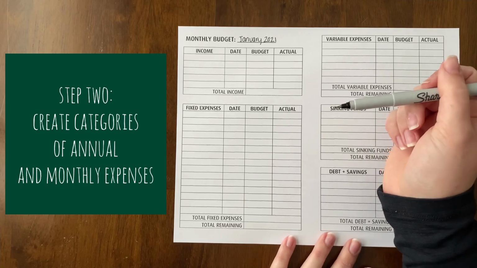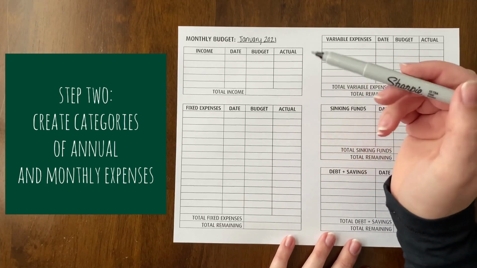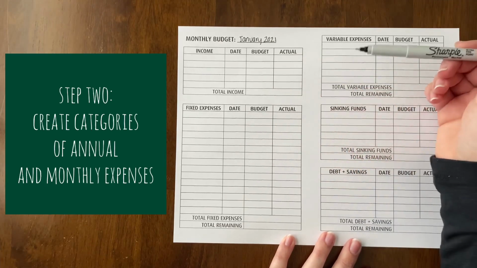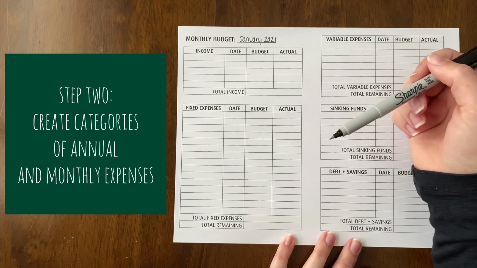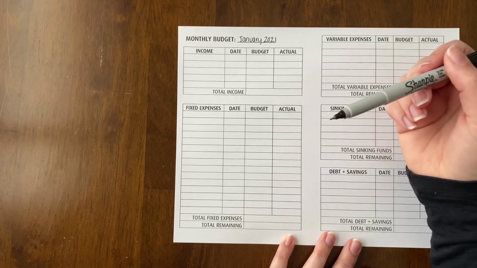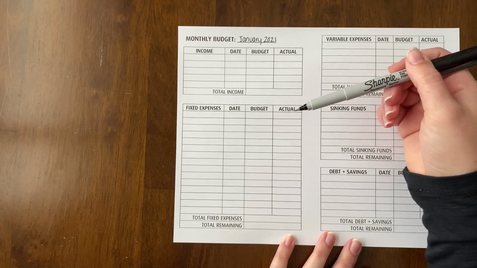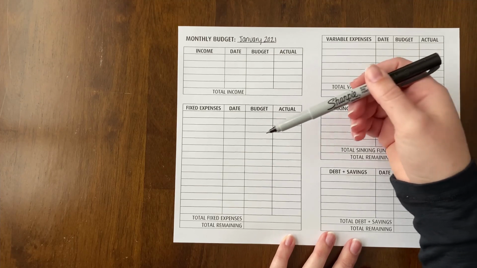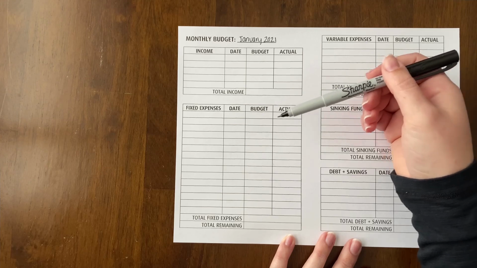And so that would be step 2, would be to create these categories. You're gonna have your annual expenses and your monthly expenses. Because something that always had tripped me up previously when I was doing my budget was the fact that we had some bigger annual expenses and a lot of them tend to hit in the same month for us.